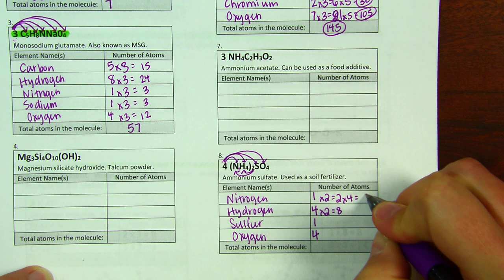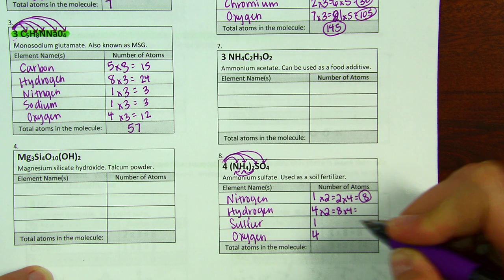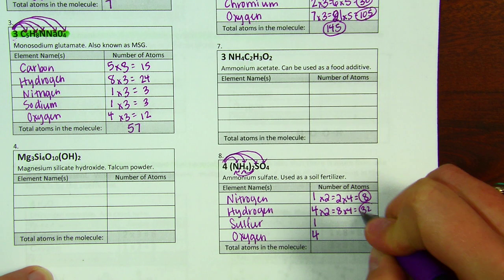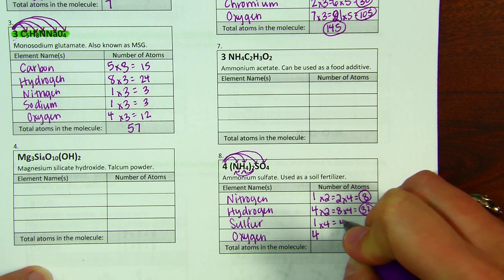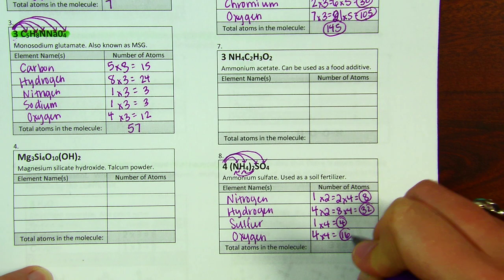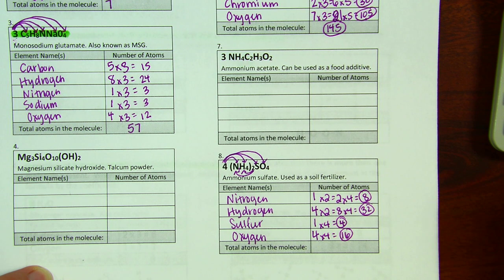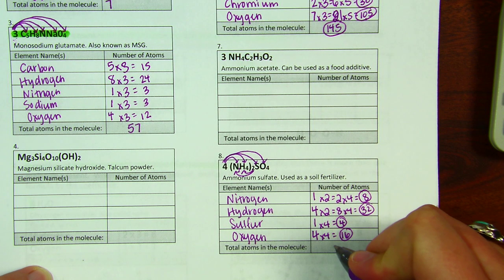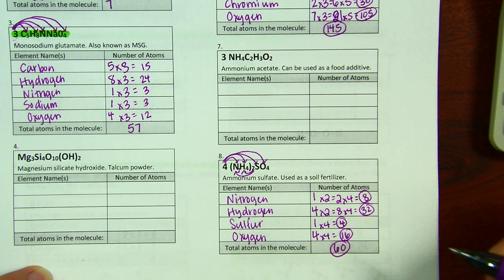So my total number for nitrogen would be 8. Total number for hydrogen would be 32. Total number for sulfur is 4. And for oxygen would be 16. My last step is to add those together. 8 plus 32 plus 4 plus 16. And I have a total of 60 total atoms in this molecule.